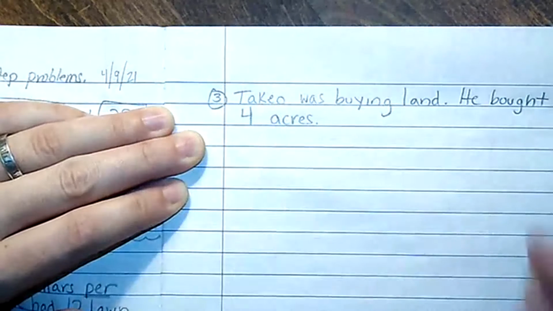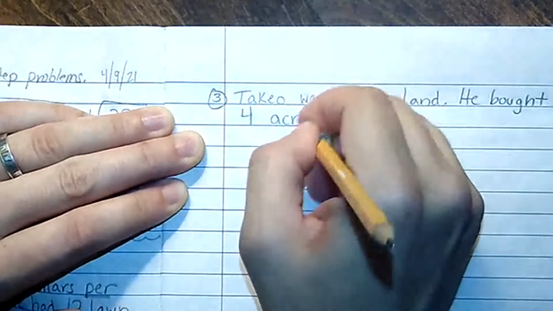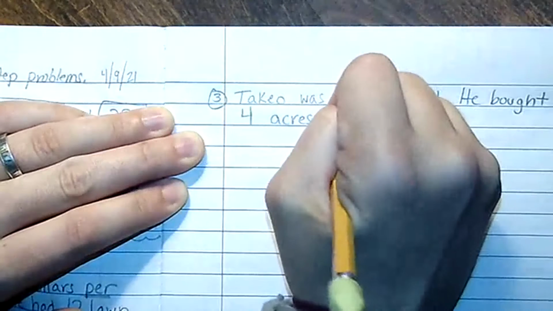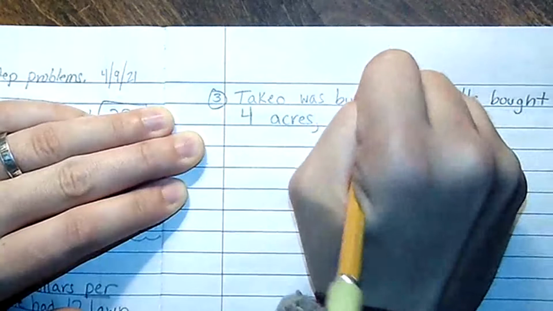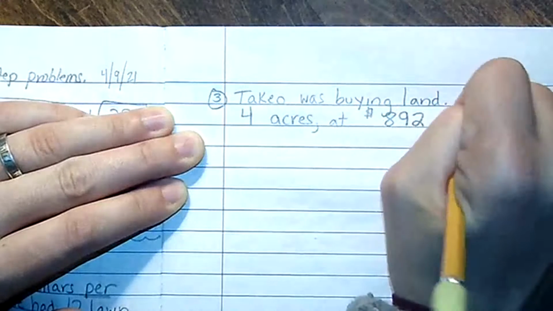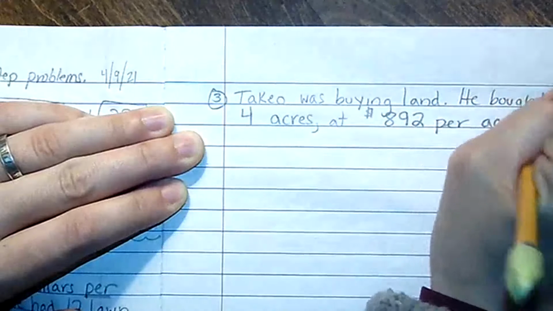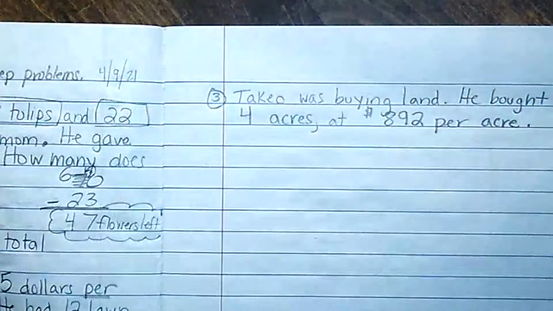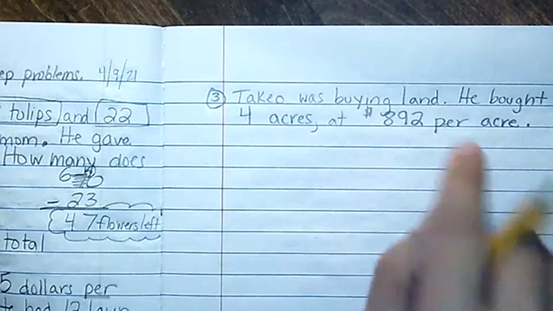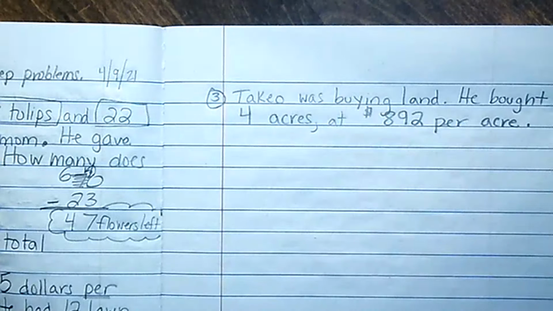Acres are how they measure farmland. So he bought 4 acres at $892 per acre. Remember, per means each. So he bought 4 acres. That's like 4 squares of land, and they cost $892 each acre.